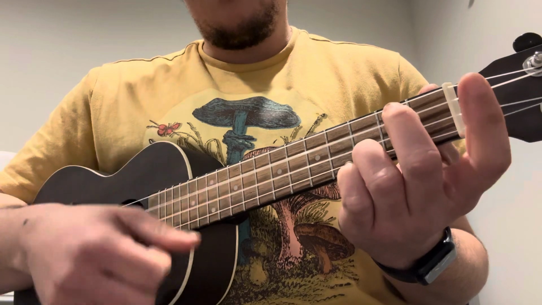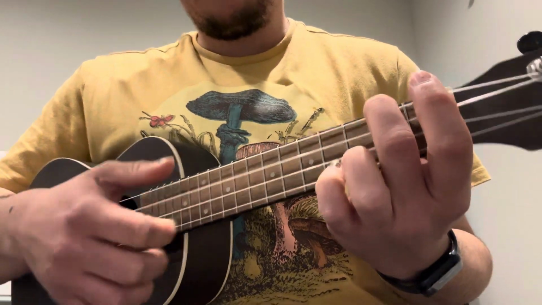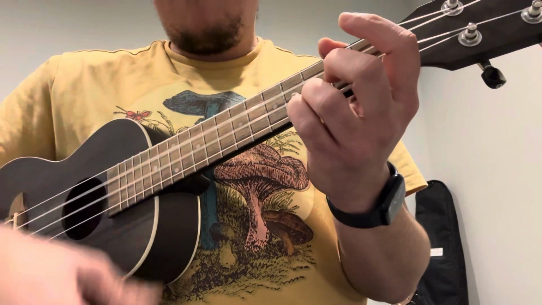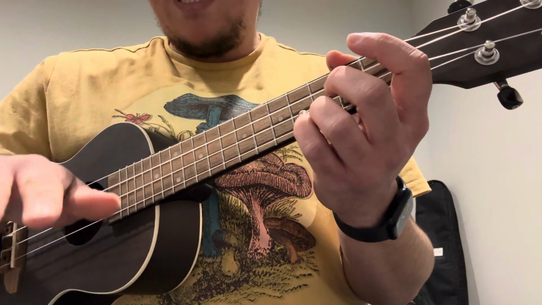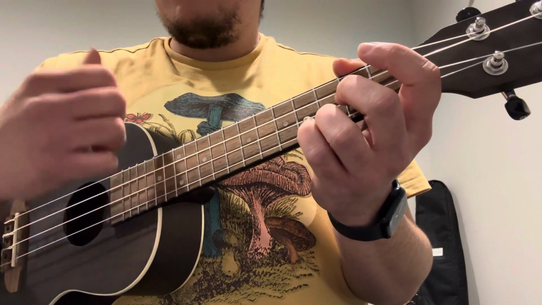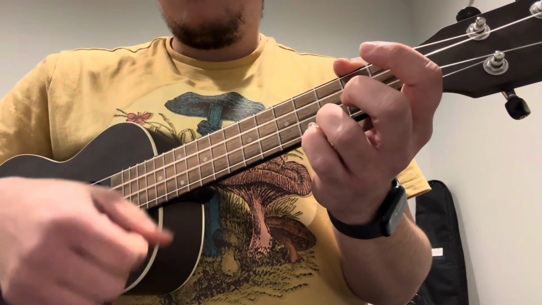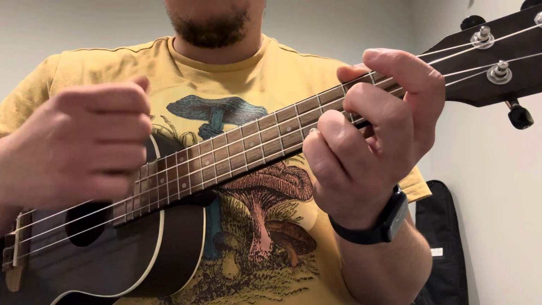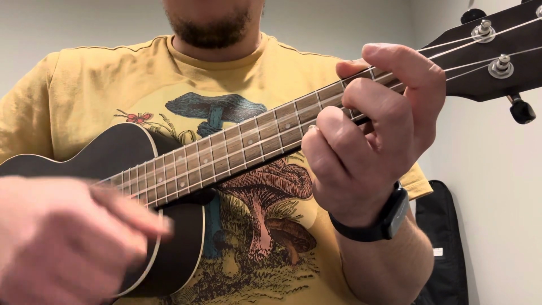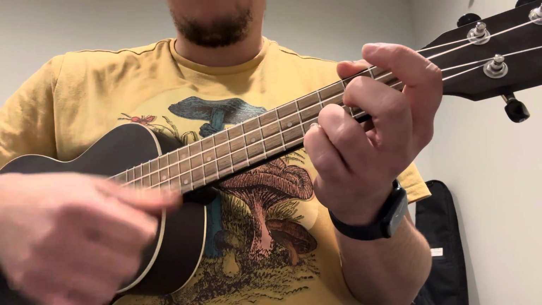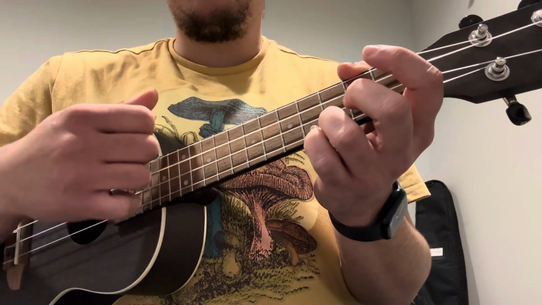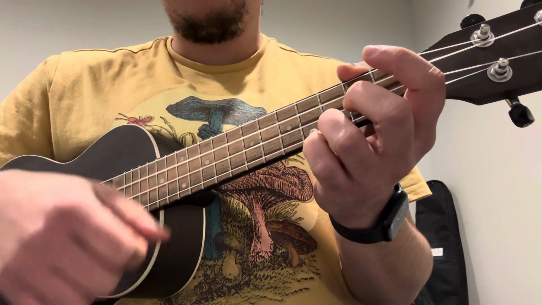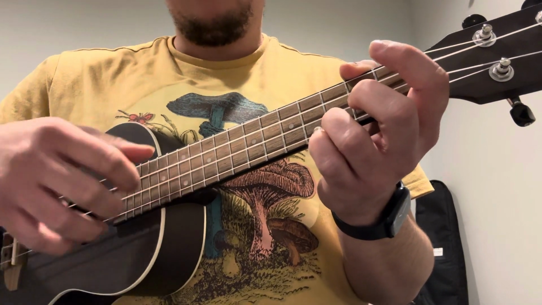It's common to have beat 1 be just a down strum, and beats 2 and 3 be down-ups. 1, 2, 3, 1, 2, 3.